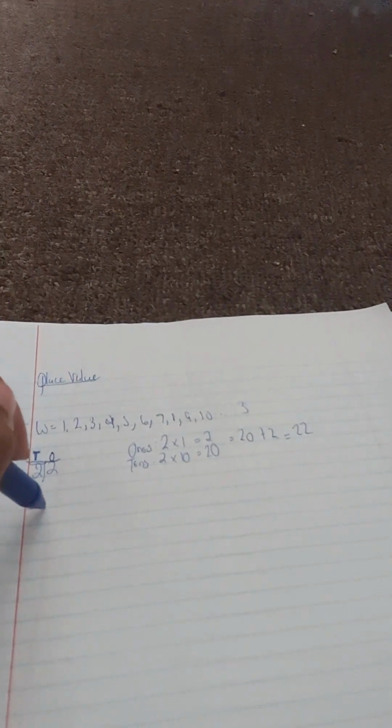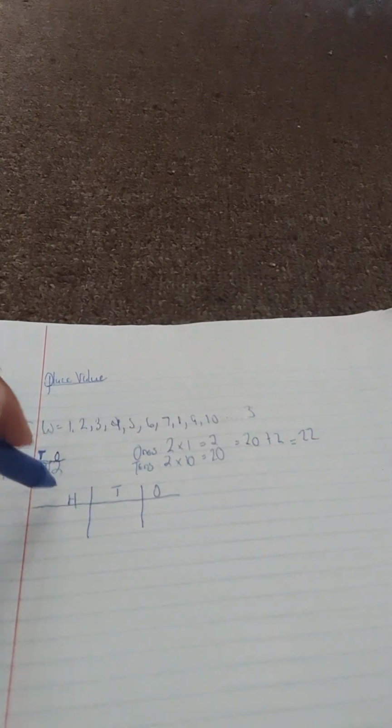The number system is broken down into ones, tens, hundreds, thousands, etc. And if you're dealing with a decimal, it's broken down into tenths, hundredths, thousandths, etc.